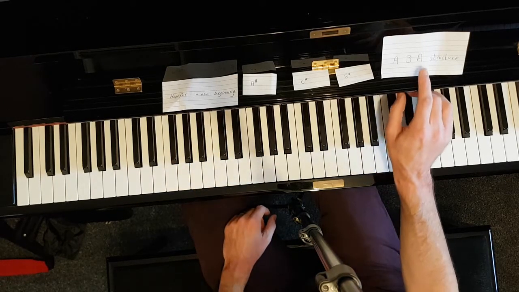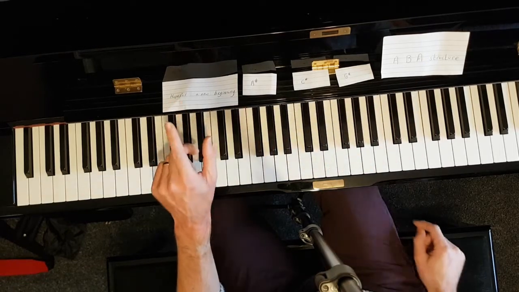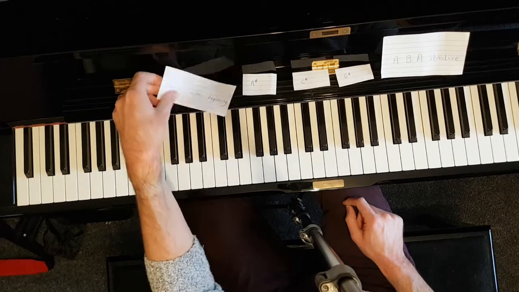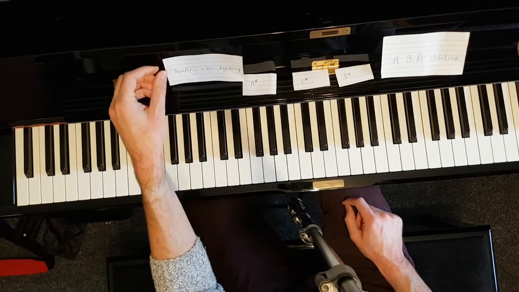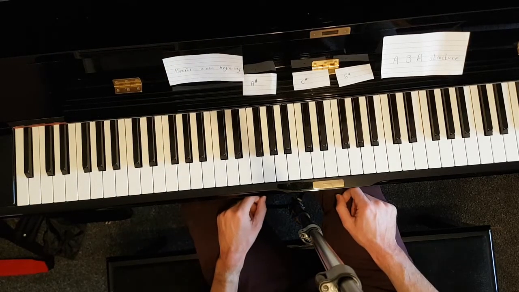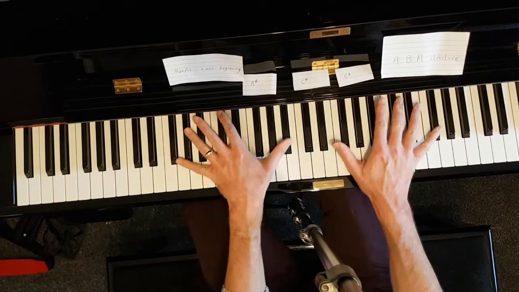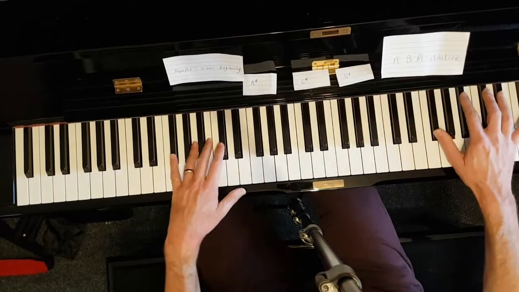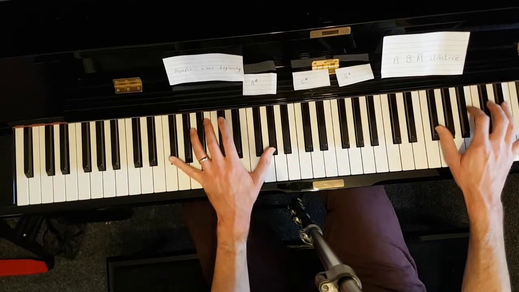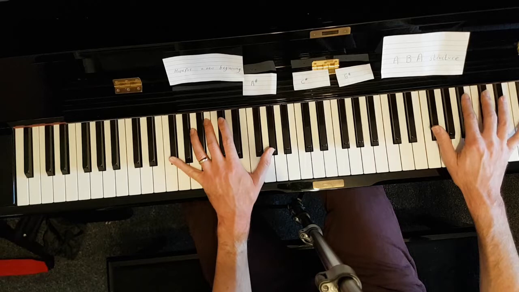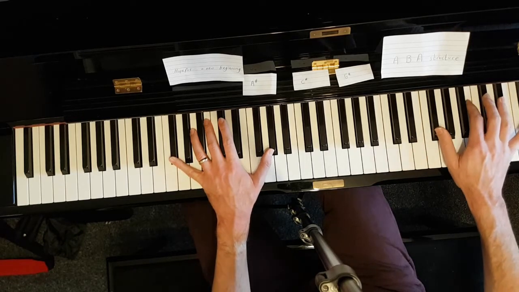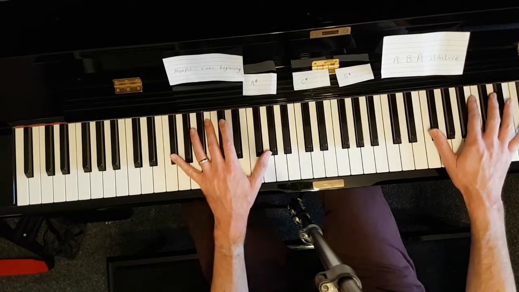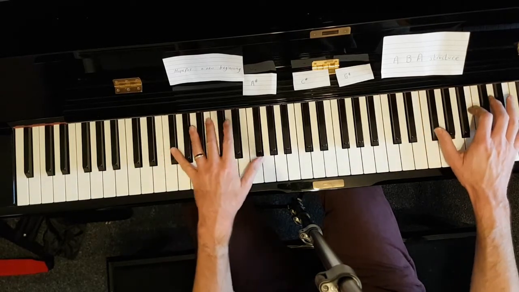Then my B section. So I'm trying to make it sound hopeful. So the theme of it is a hopeful, a new beginning. So that's why I'm doing all these big arpeggios. If I was spending more time on the hopeful aspect, I might play quite high, because when you're playing notes quite high up on the keyboard or piano, it sounds quite optimistic.